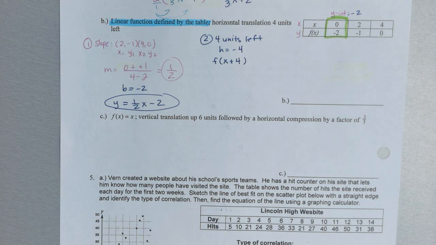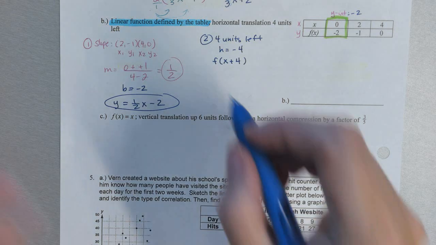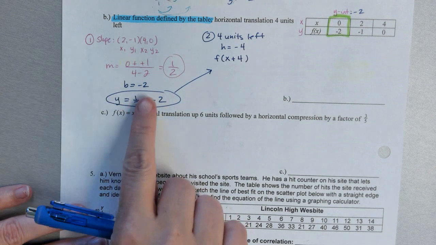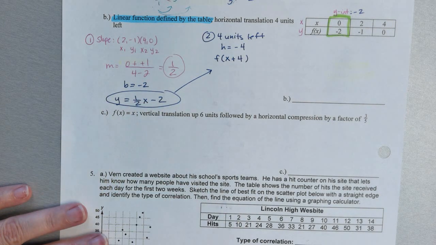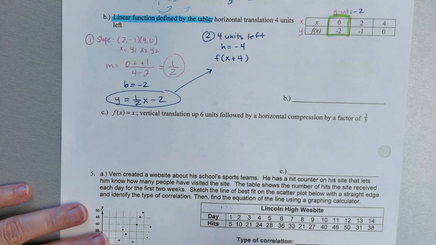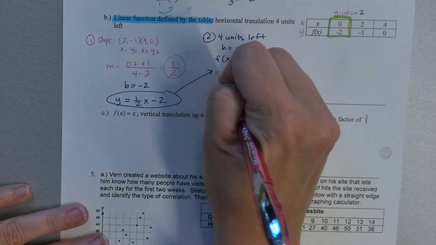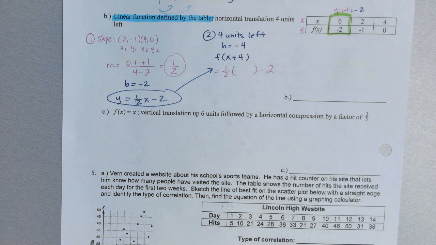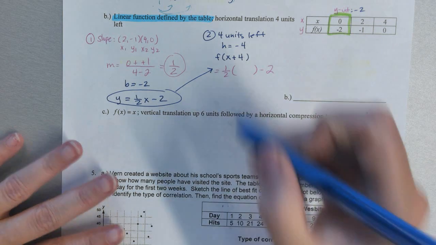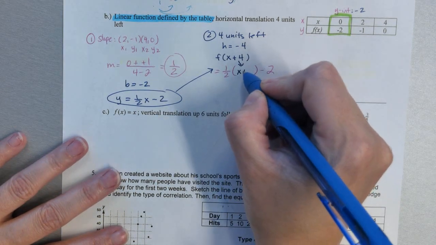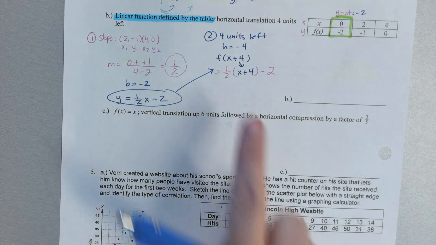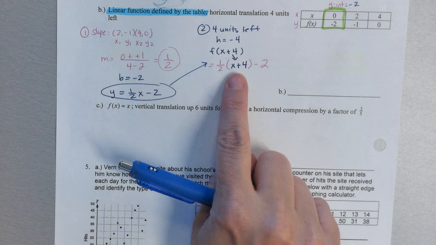Now when you substitute that in, it's going to be into this equation. This is now your f of x. So when I do that, I do 1/2, I put parentheses for my x, minus 2, because I know that the x plus 4 has to get substituted in. So that helps me as I'm rewriting the equation.